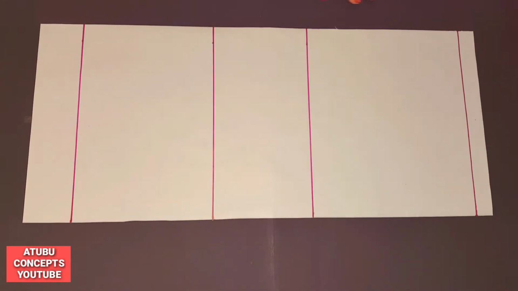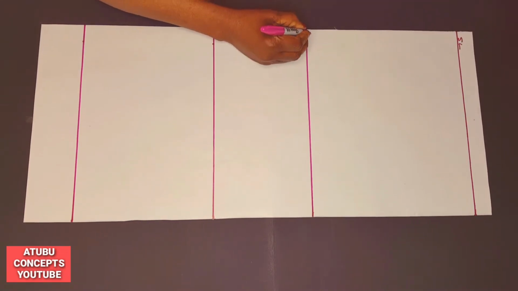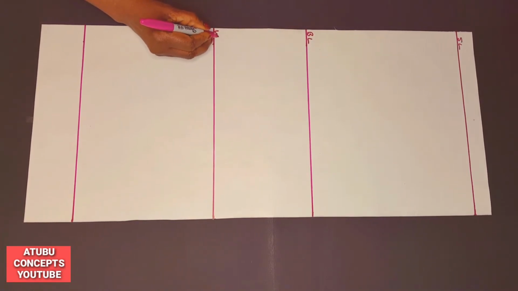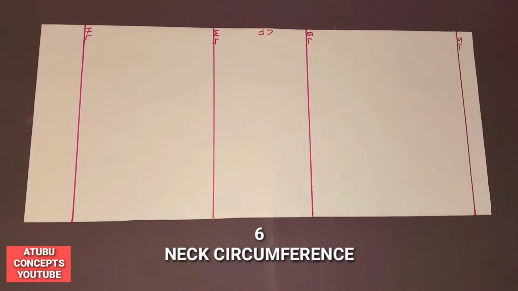The next step is to label our lines so that we know which is which as we go along. This is the shoulder line, bust line, waist line, and the hip line. And this line is the center front. Center front.